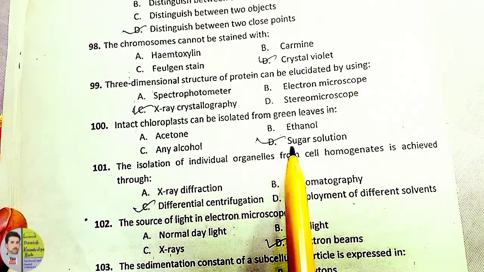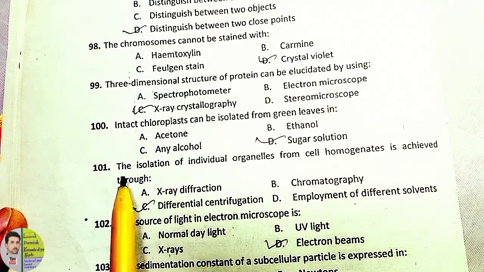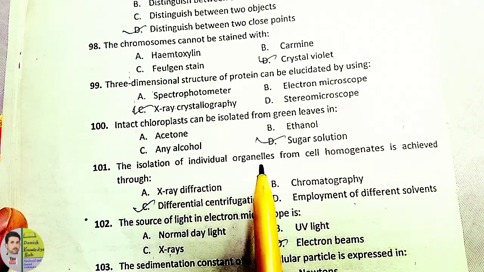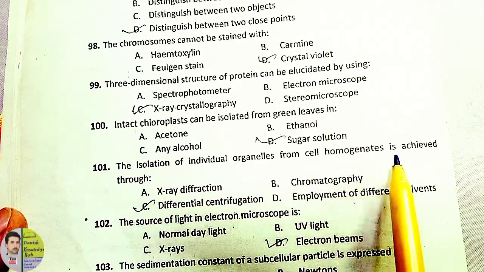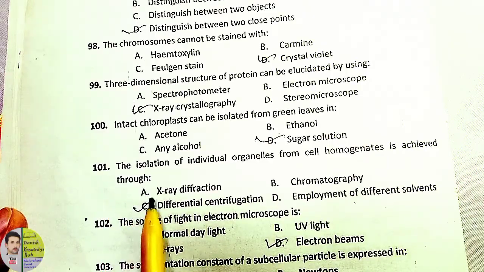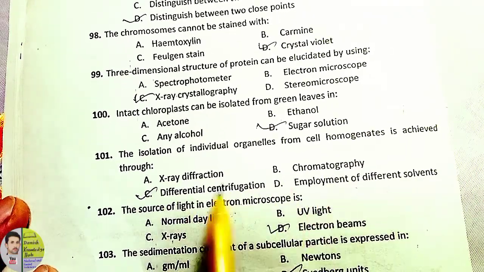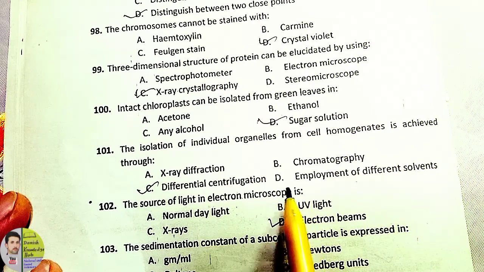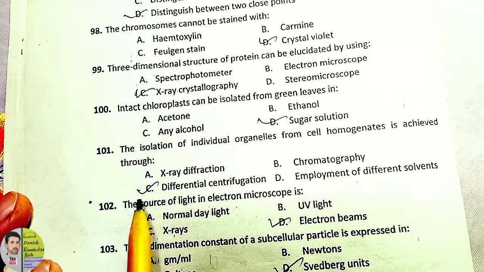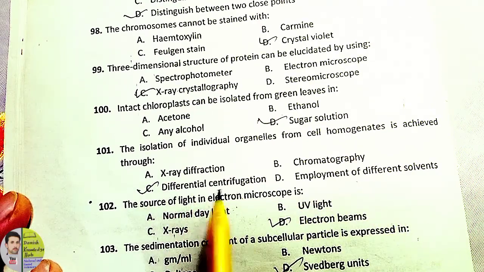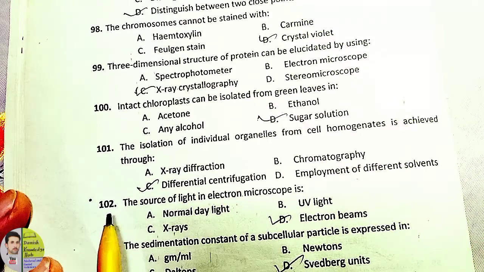So the correct option is sugar solution. 101. Isolation of individual organelles from cell homogenate is achieved through option A X-ray diffraction, B chromatography, C differential centrifugation, D employment of different solvents. So the correct option is differential centrifugation. C is the correct option.